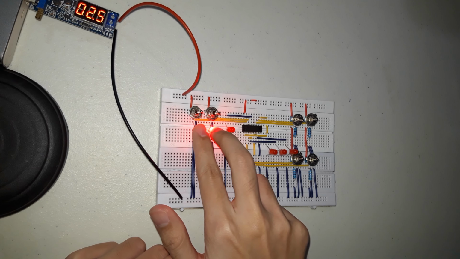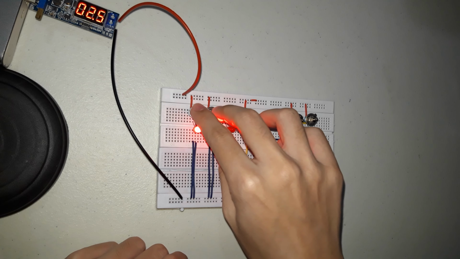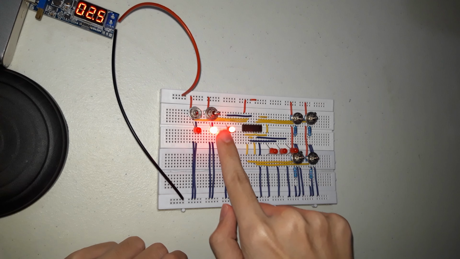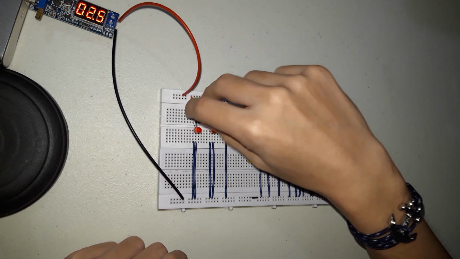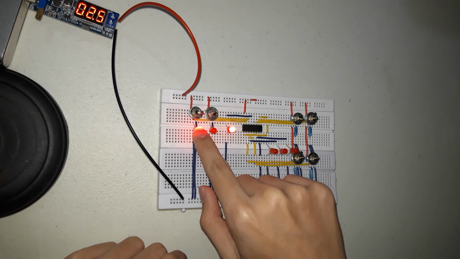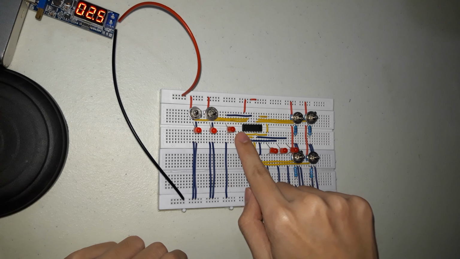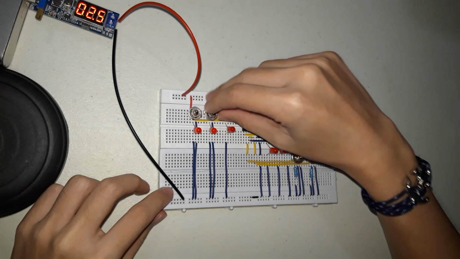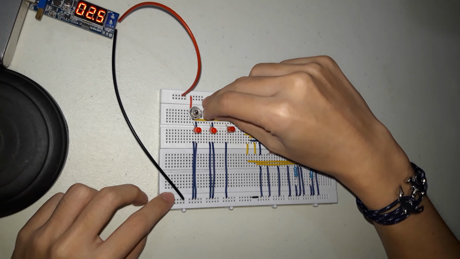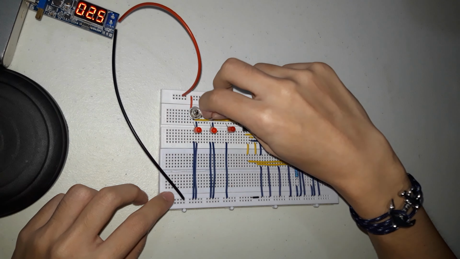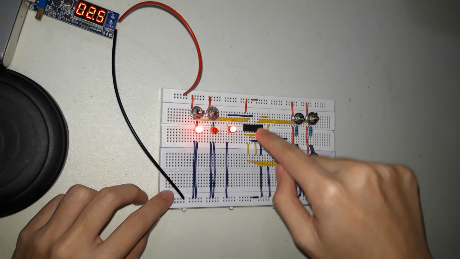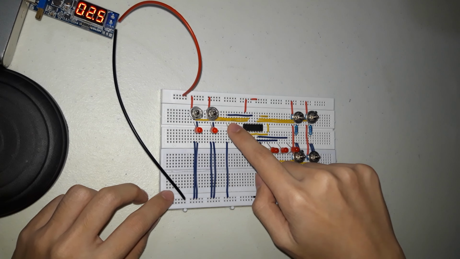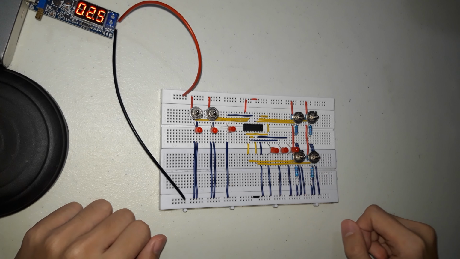So these two LEDs represent the status of the switches. If I turn on this switch, as you can see, this LED turns on. And if I turn on this switch, this LED turns on. This LED is the original output of the XOR gate. So 0, 0, 0, 0, 1, 1, 1, 0, 1, and 1, 1, 0. So this is the true output of the XOR gate.